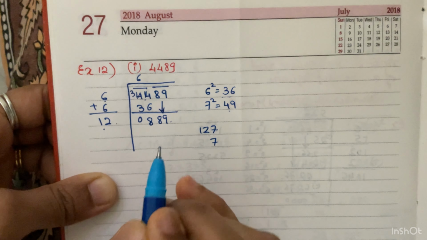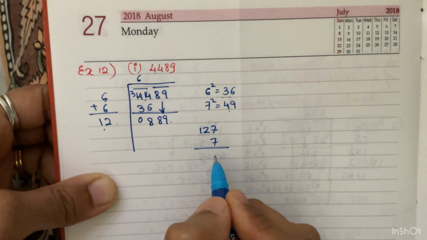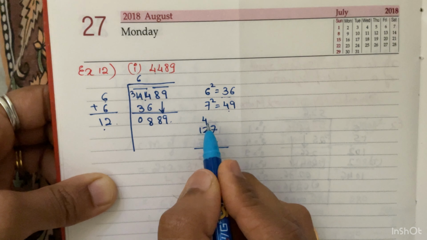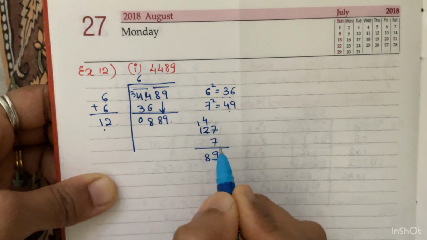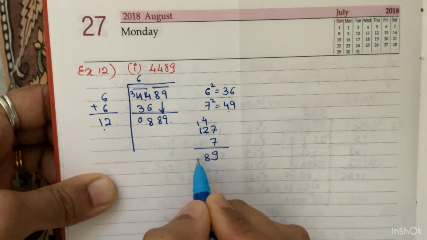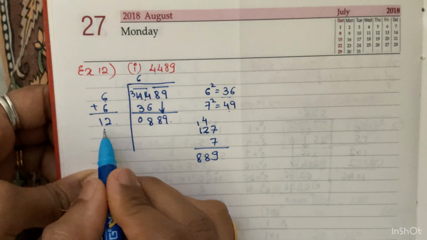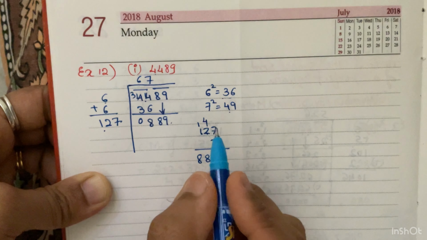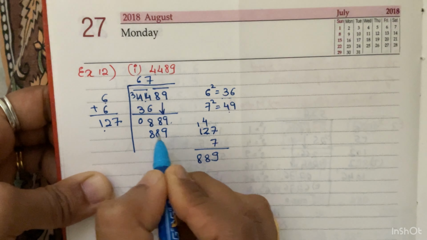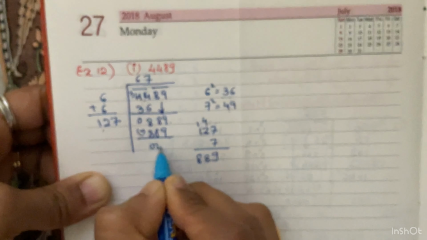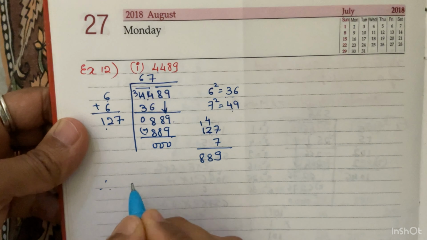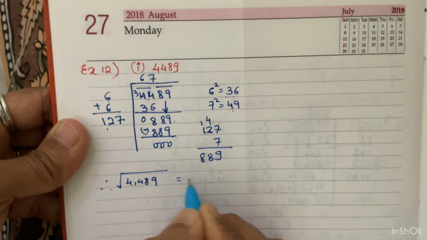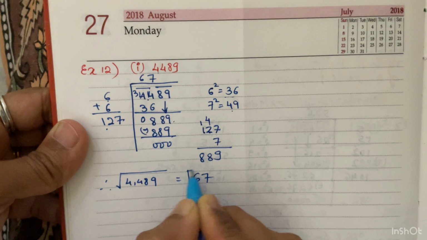At the last digit we are getting 9 and 9. Okay, so let me try here. 7 7s are 49. 4 here, 7 2s are 14 plus 4 is 18, 1 here, 7 1s is 7 and plus 1 is 8. So I'll get 889. So 127 7s, I'll get that is 889. So after subtraction the remainder is left with 0. Therefore the square root of 4489 is 67. Okay.